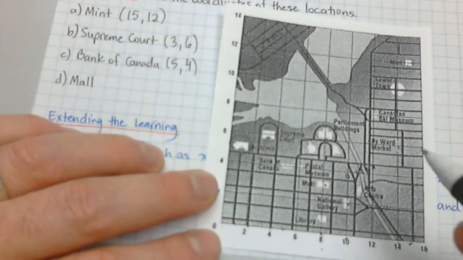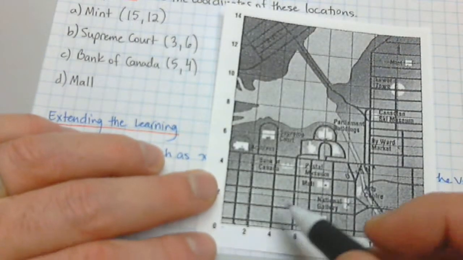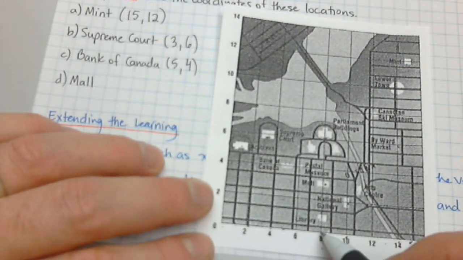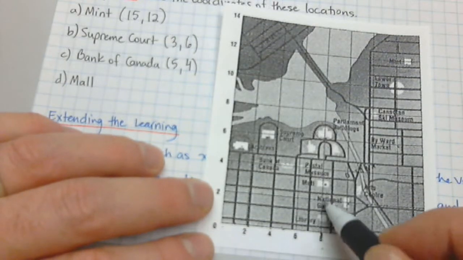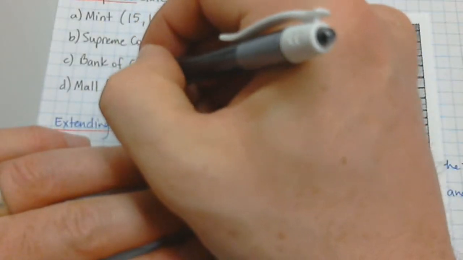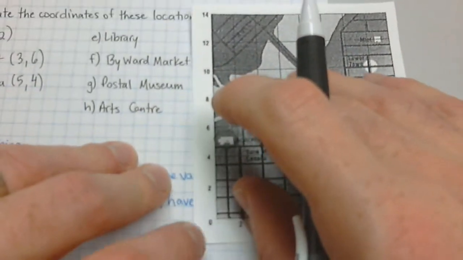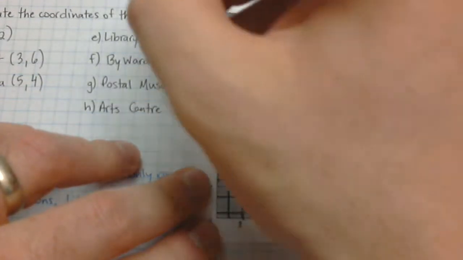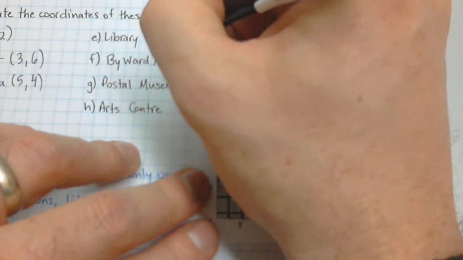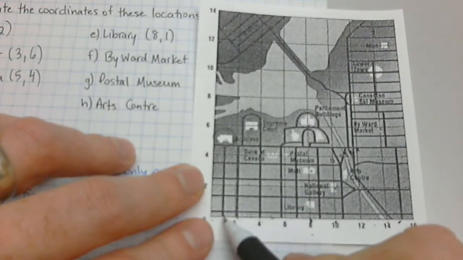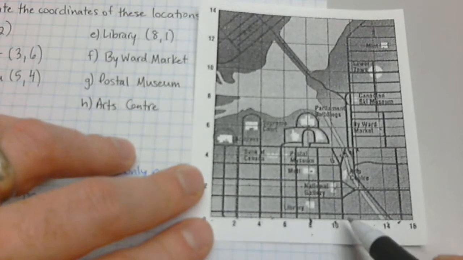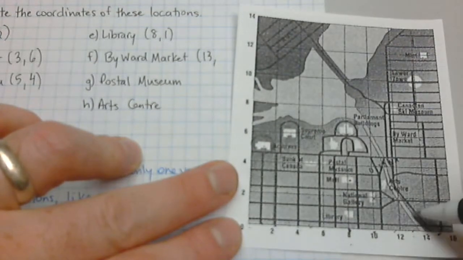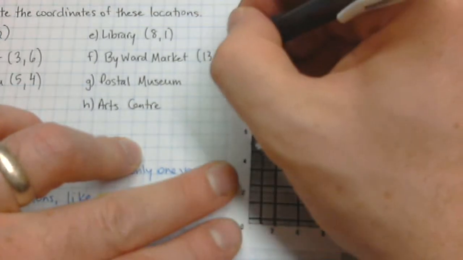Okay, and then the mall. This is actually the mall. This is the Rideau Centre, I believe. And so you go 2, 4, 6, and then 8 to the right, and then up 2 and 3. So 8 to the right, up 3. The library is 2, 4, 6, 8, 1. The Byward Market is 2, 4, 6, 8, 10, 12, 13, and then up 2, 4, 6.